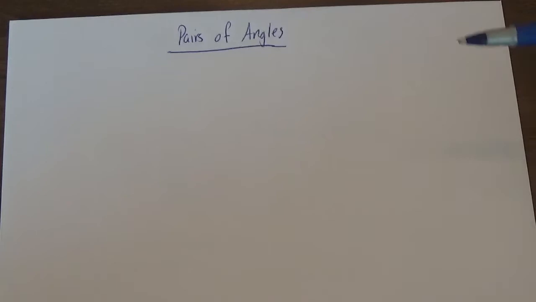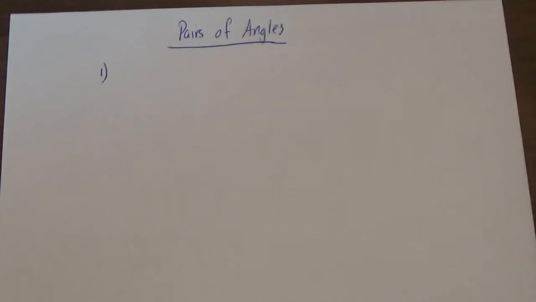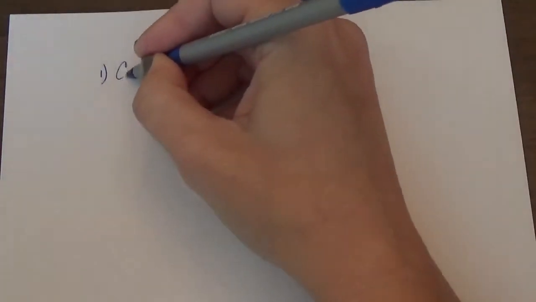We're going to talk about different pairs of angles. So there's a few things we need to know first. The first thing we need to remember what it means is the word congruent.